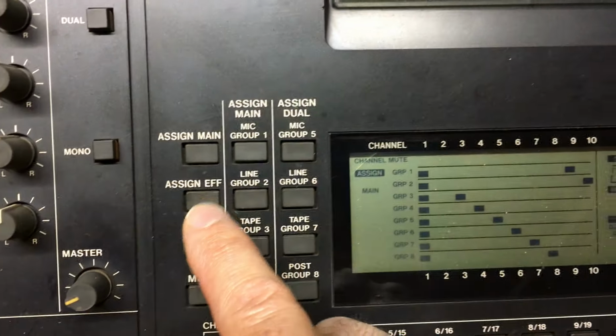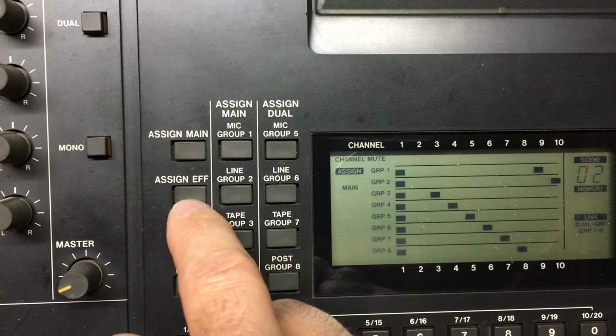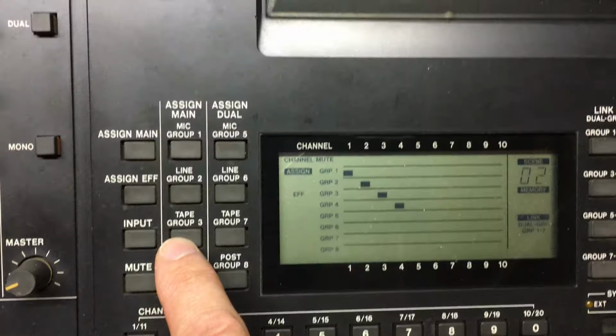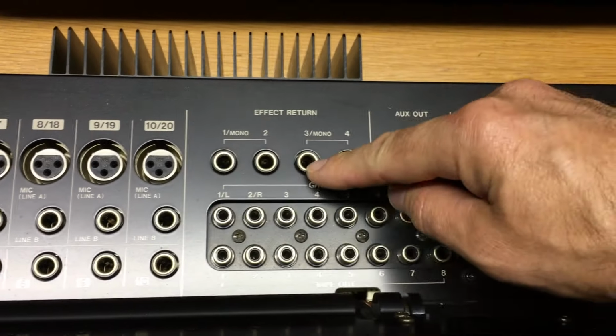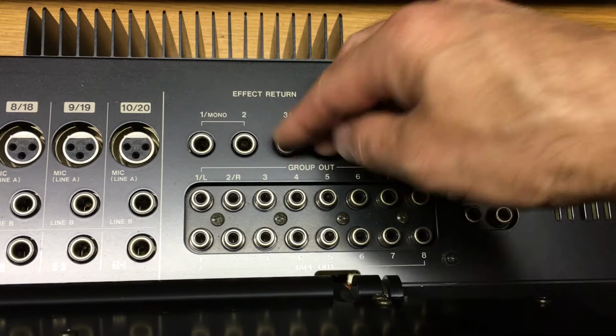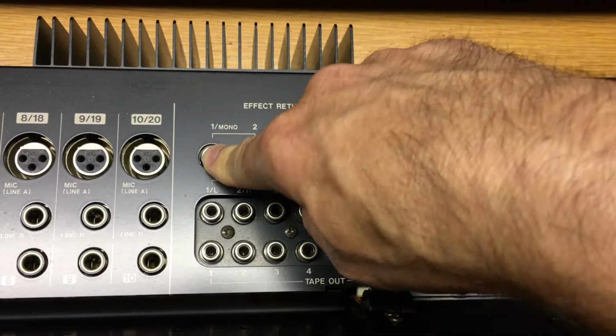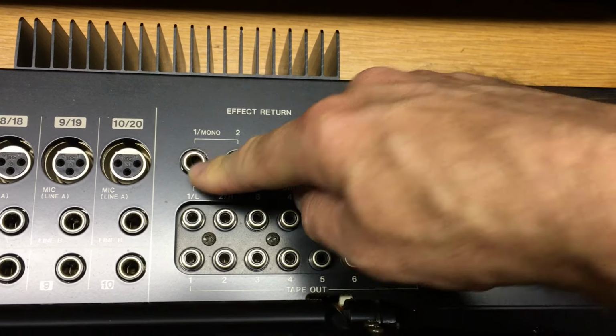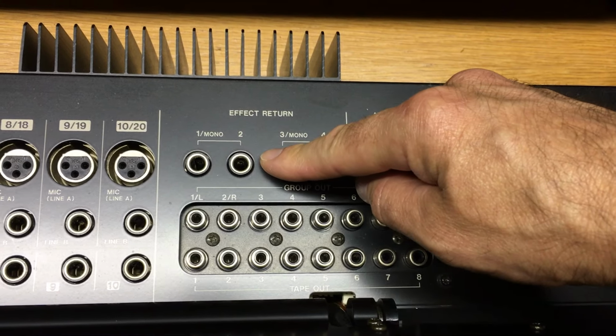And then next we have this effect assign page. So the 688 has 4 mono effects returns, which can also be 2 stereo effects returns if you just have a connector plugged into 1 or 3.